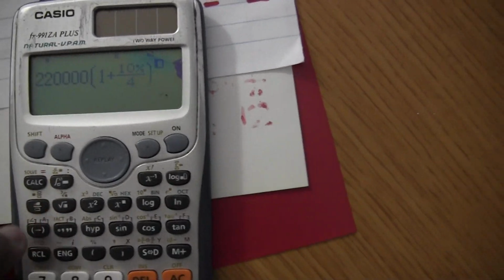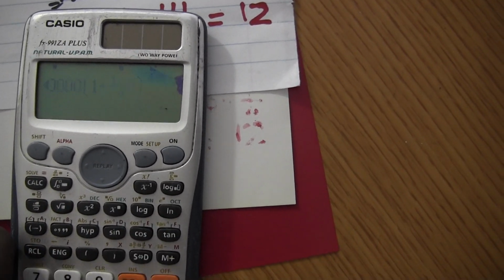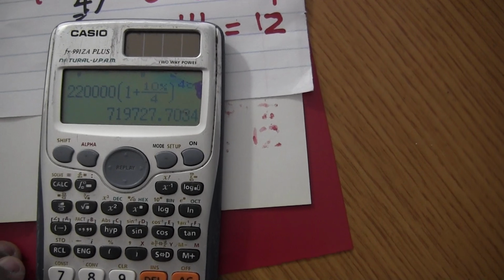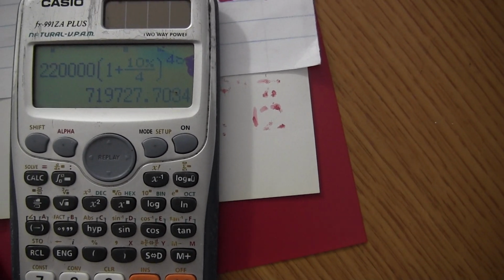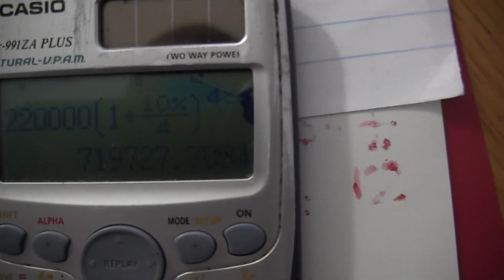So which power is there? The power is 12 times 4 equals 48, and then give the answer. So the answer is 719,972.77. So that's our answer right here.